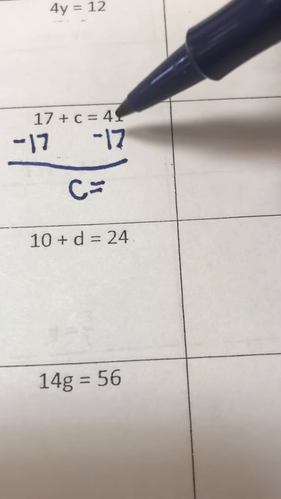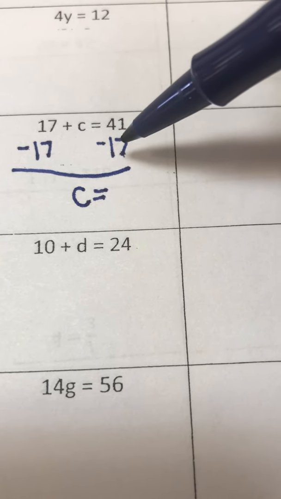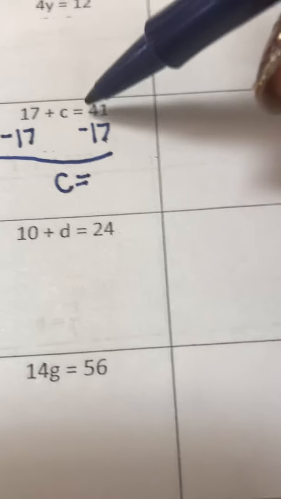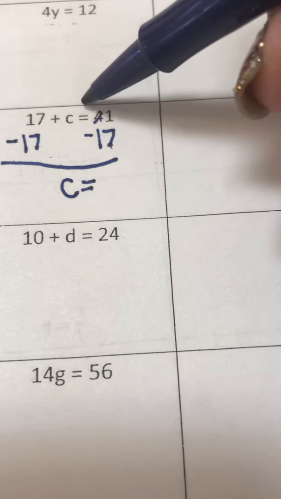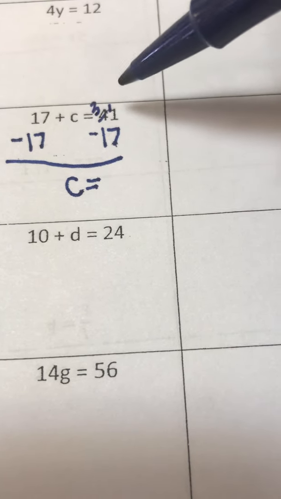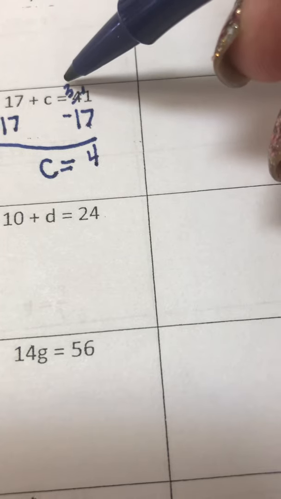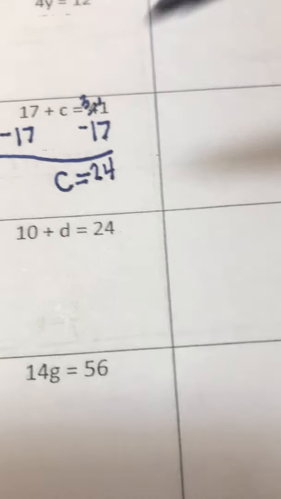And then I've got to do 41 minus 17. Now if you have a calculator, you can put it in your calculator. Otherwise, we can do our standard subtraction using the standard algorithm. 11 minus 7 is 4, because I regrouped. 3 minus 1 is 2.